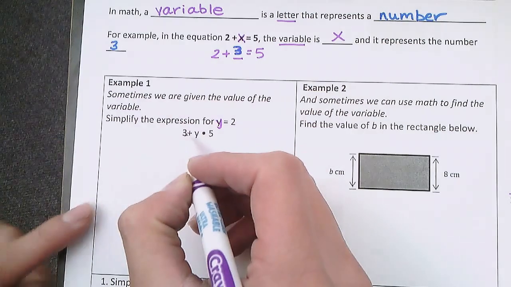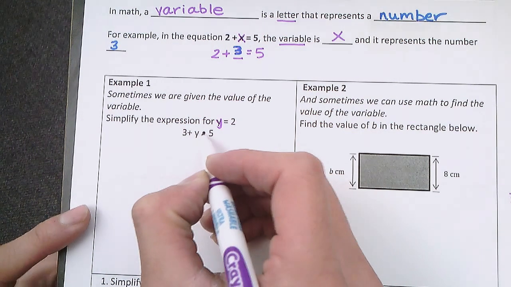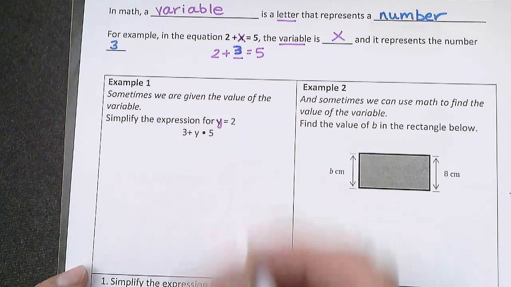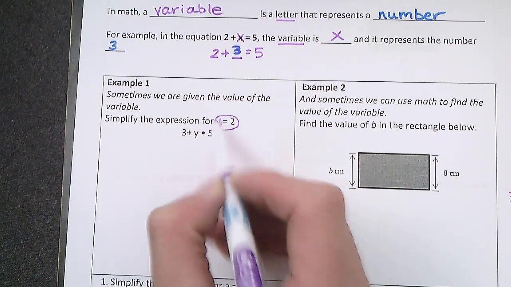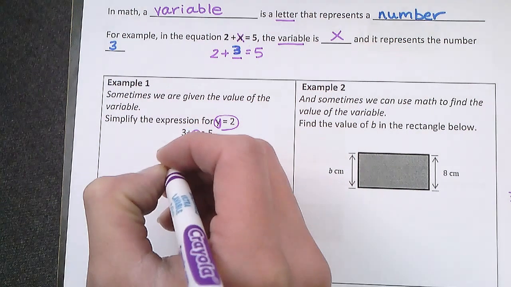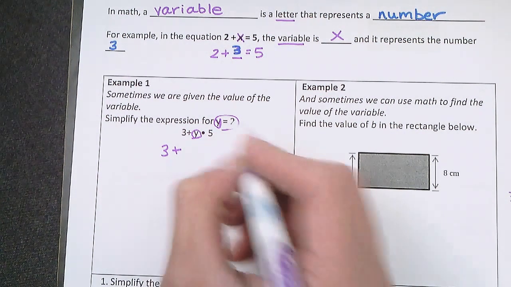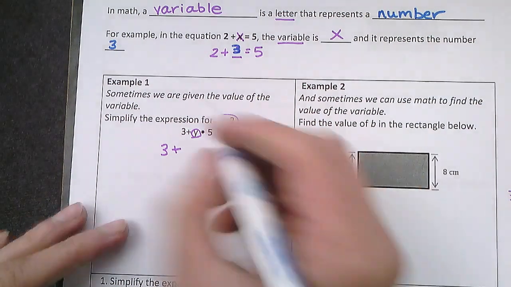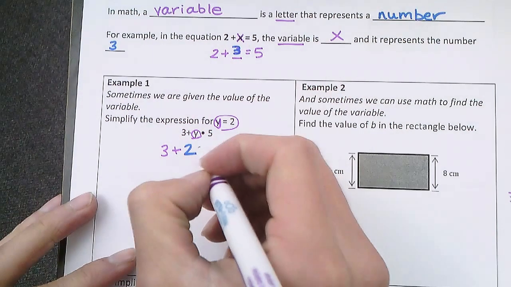And here's our expression, 3 + y · 5. Remember, when you see a little circle like that in the air, it's times. So the first step is I'll plug in my variable value right there for my variable. So this is now 3 plus, and then instead of y, which is equal to 2, I have 3 + 2 times 5.